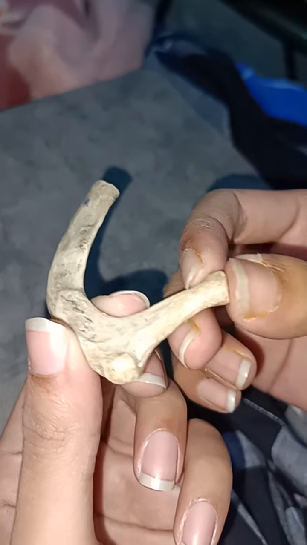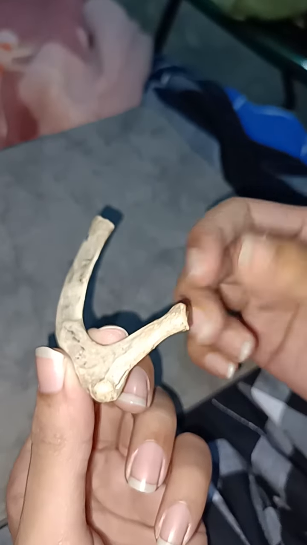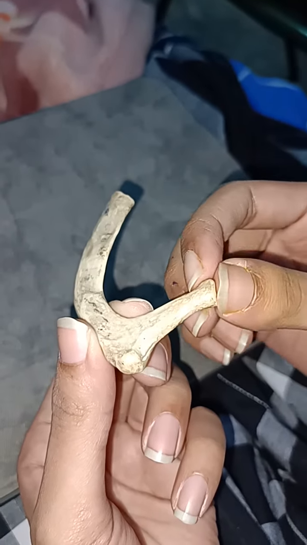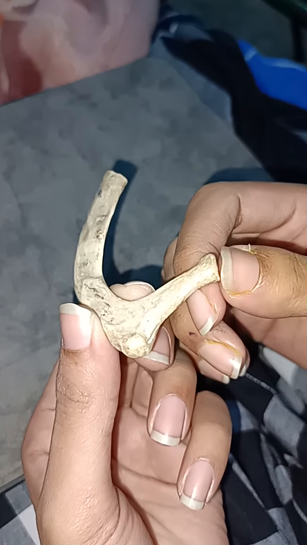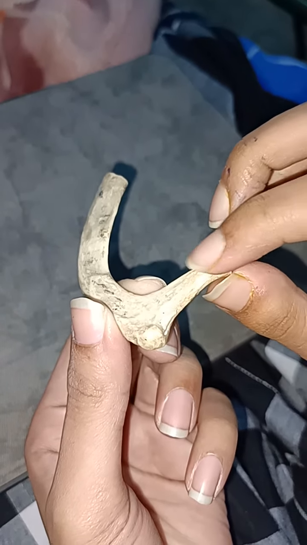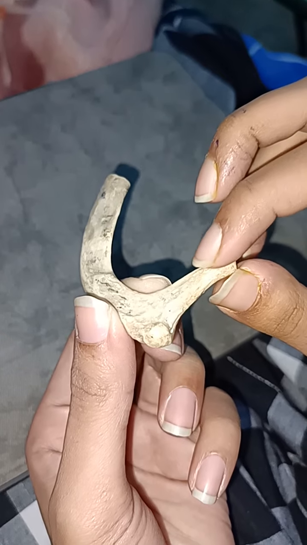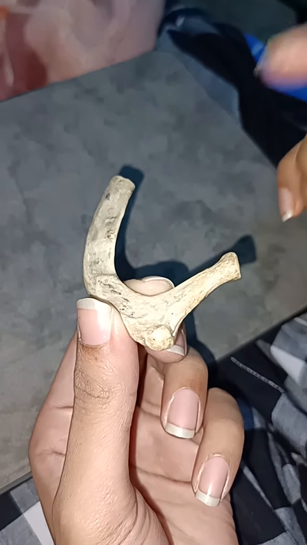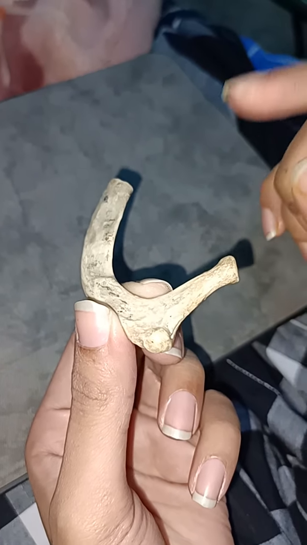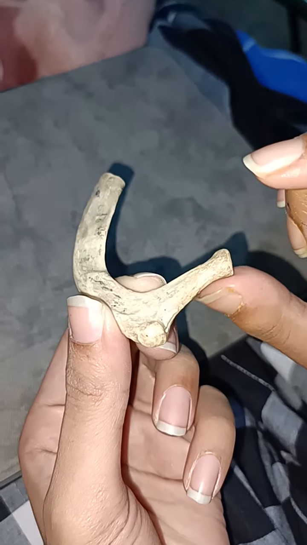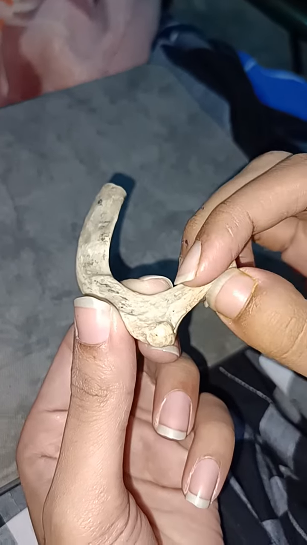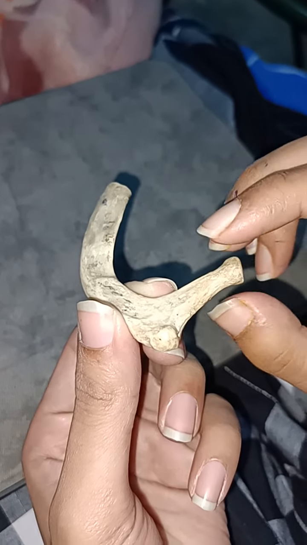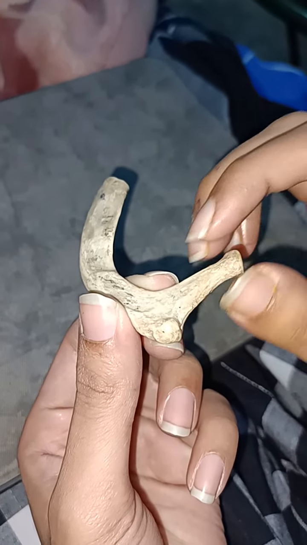The head consists of this facet which articulates with the facet on the thoracic vertebra and forms the chondrovertebral joint. Then there is a ligament present in the superior part which articulates with the transverse process of the thoracic vertebra and forms the superior costotransverse ligament, and inferiorly it articulates by the inferior costotransverse ligament.